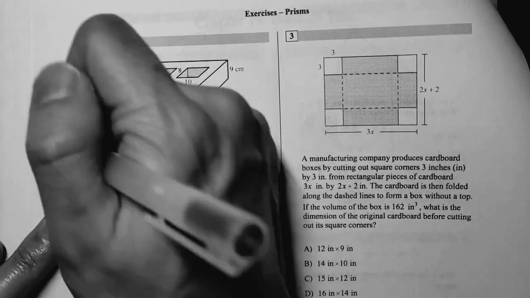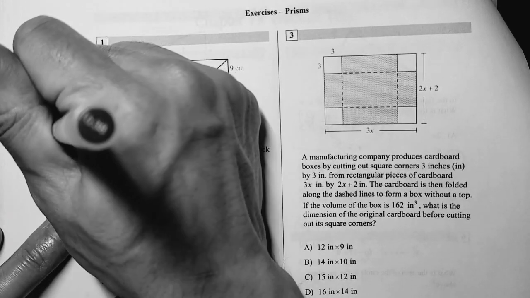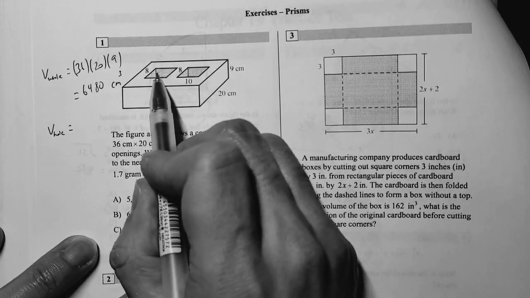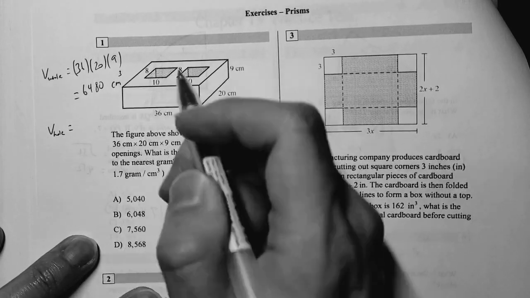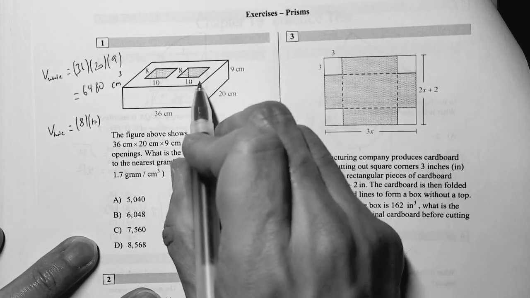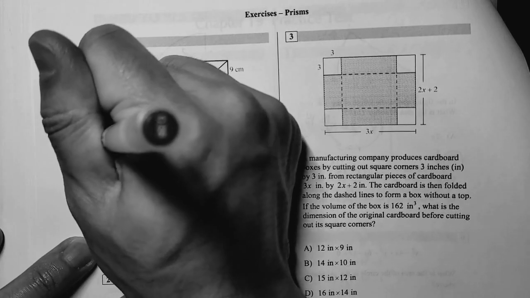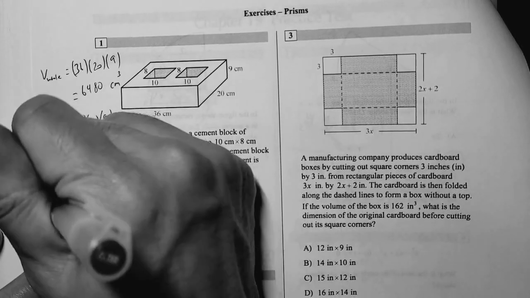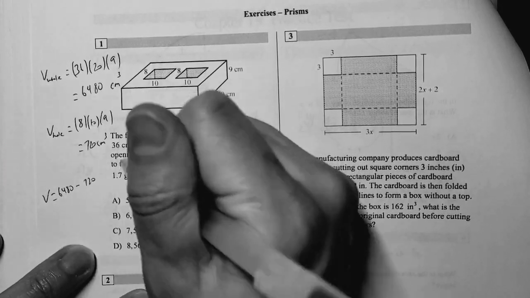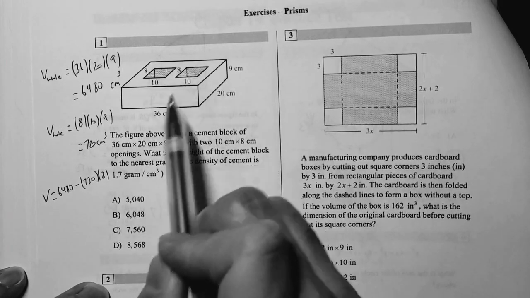And the volume of the whole is equal to, what are the dimensions? 8 by 10, that's clear, right? The height is still 9 cm. So that's 720. So the volume is actually 6480 minus 720, and then minus another 720, so times 2. Why 2? Well, there are 2 of the holes.